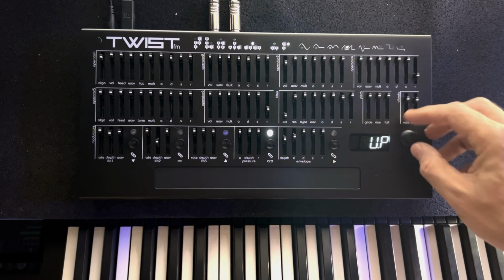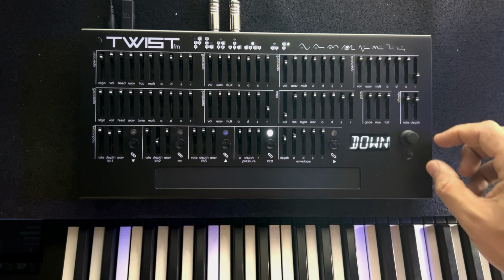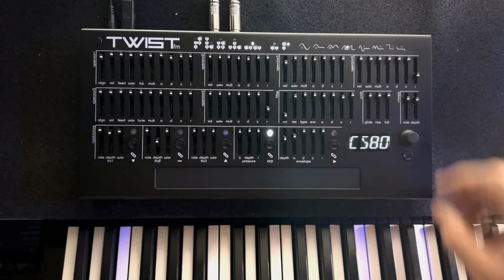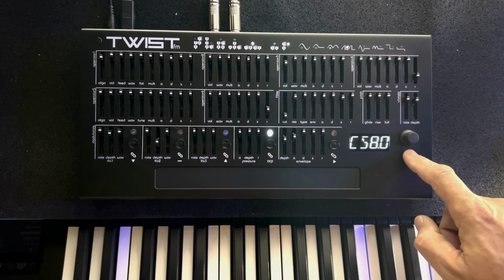The up and down parameters set the range of the ribbon's pitch bend or modulation. Up controls the range of the upward modulation, adjustable from 1 to 48 semitones, while down does the same for the downward modulation. In CS80 mode, the ribbon mimics a classic synthesizer, bending the pitch upwards by 5 semitones and down to 0.